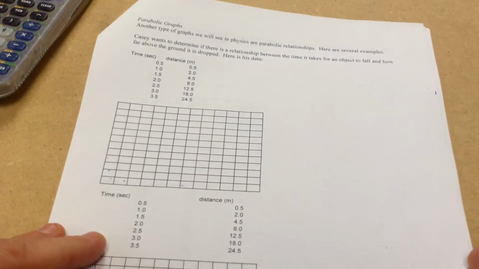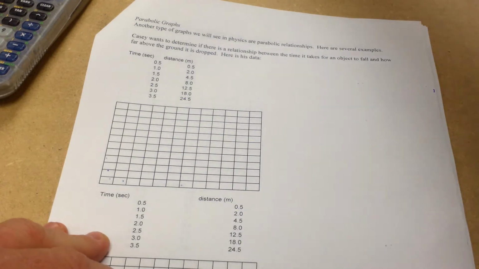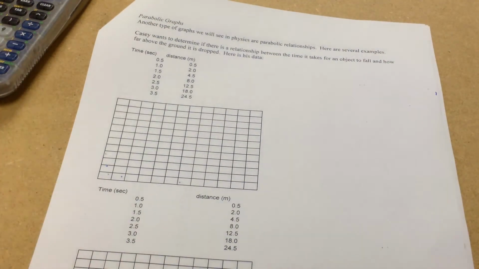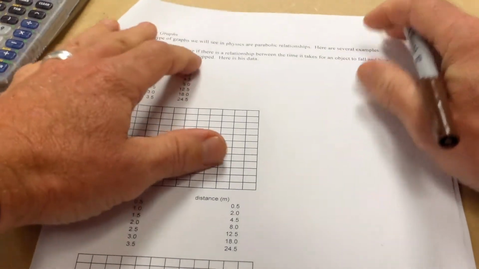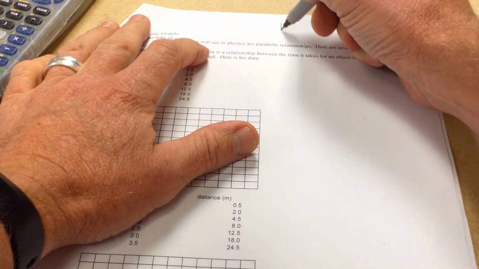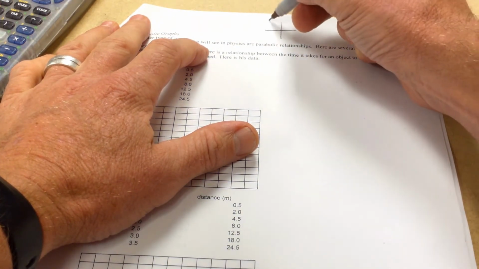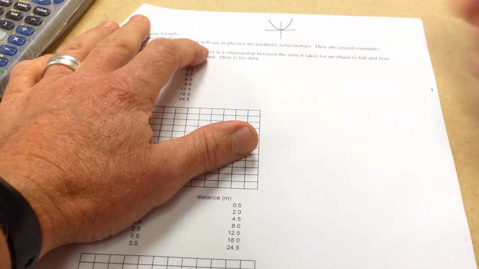Well, we're going to focus in on the last couple of the sheets, and these are our graphs called parabolas, or parabolic graphs. We really have a couple of types of parabolas, and I think you probably know what a parabola is from math. A parabola looks something like this.